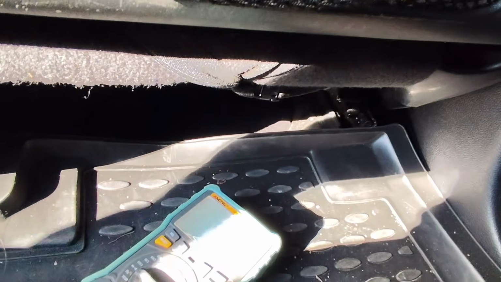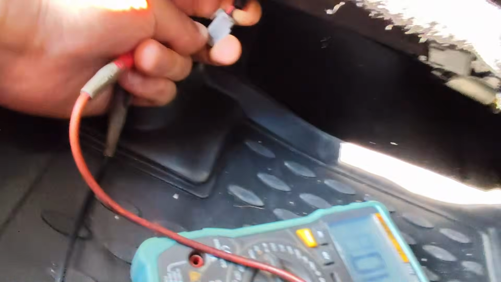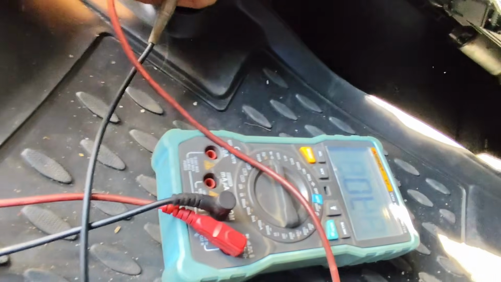Let's try to measure. This is the same gray connector. So let's try to connect.